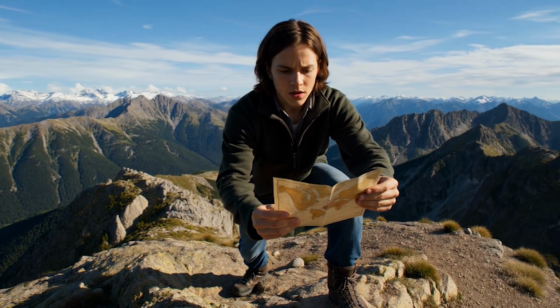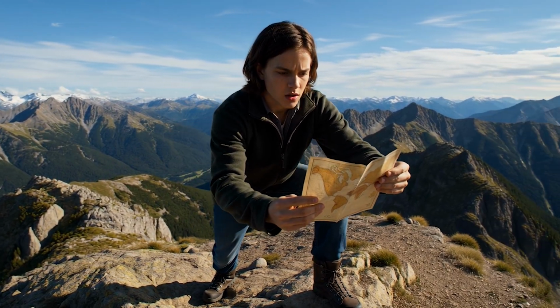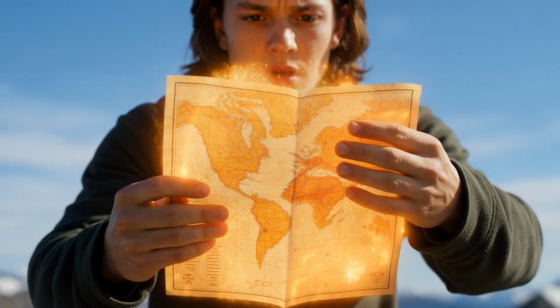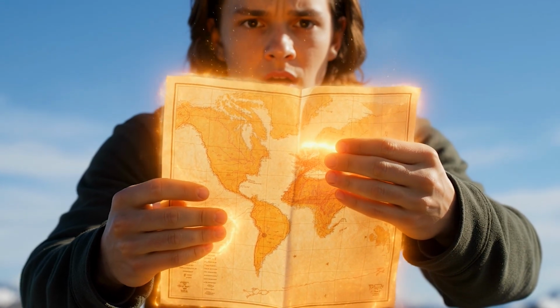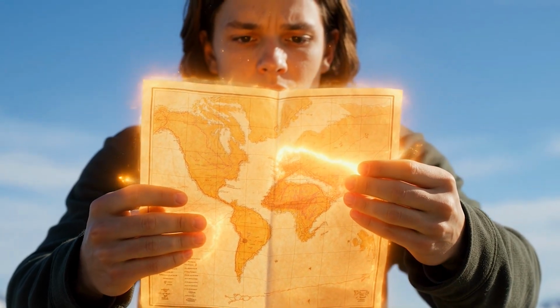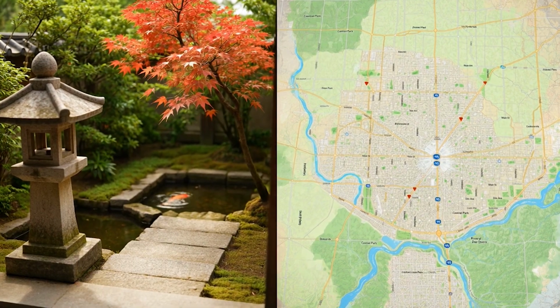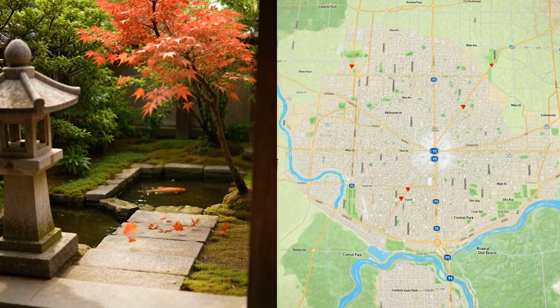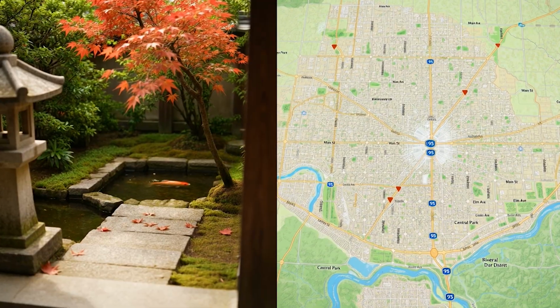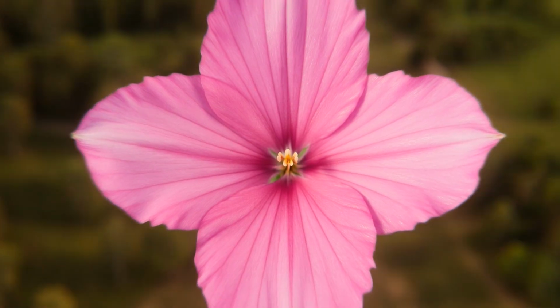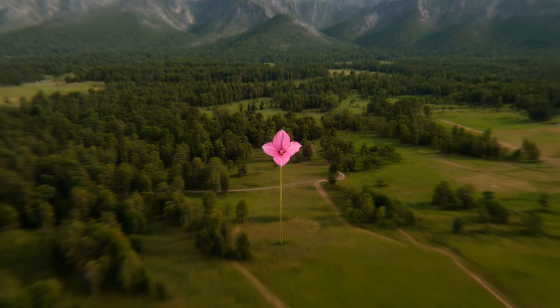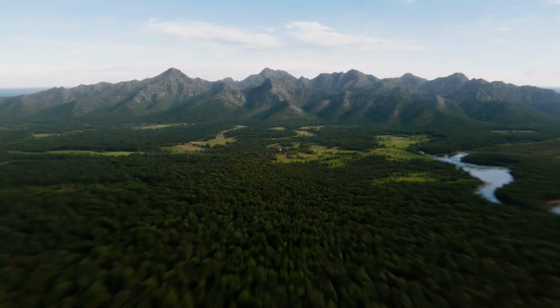Now that you know how to read the spectrum of the land, we need to talk about the scale. How big is a landscape architect's canvas? Are we designing a tiny courtyard or an entire city? In the next episode, we are going to look at the scope of the profession. We will be zooming from the micro to the macro level.